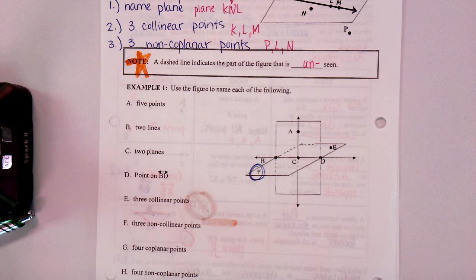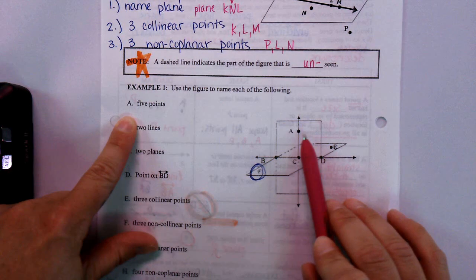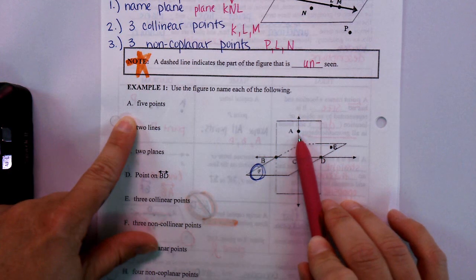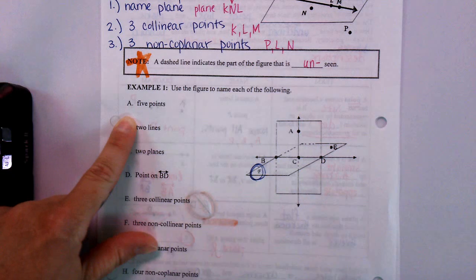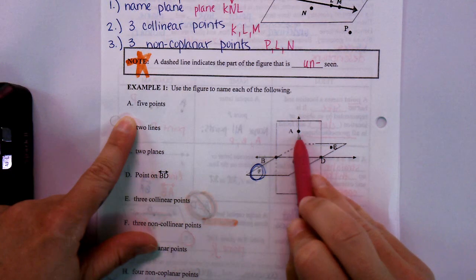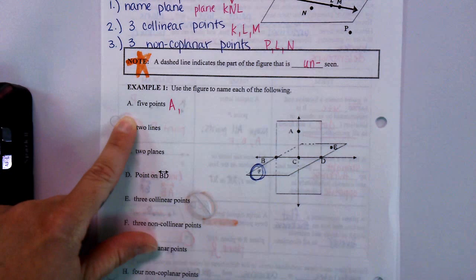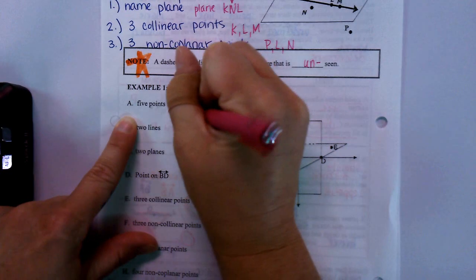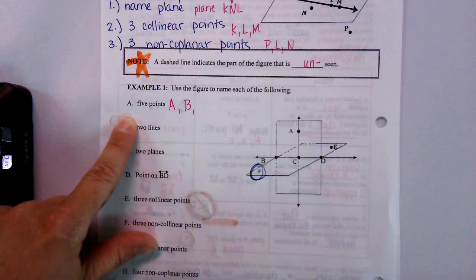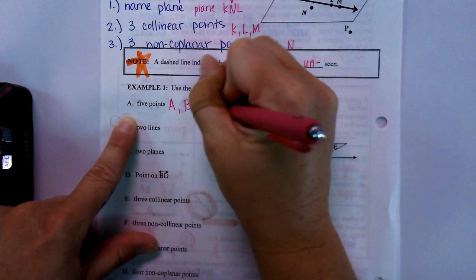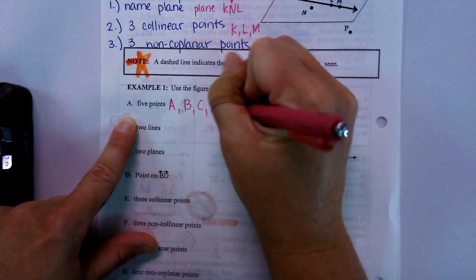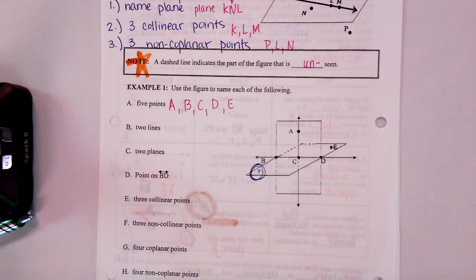All right, so the first thing they want is 5 points. So I'm going to look at 5 dots, and I'm going to list my letters. Okay, there's nothing tricky about this. What's the first letter by this point? Yep. Give me another one. Good. Next. Keep going. Good. Don't forget your commas because they want the points, so they're all separate.